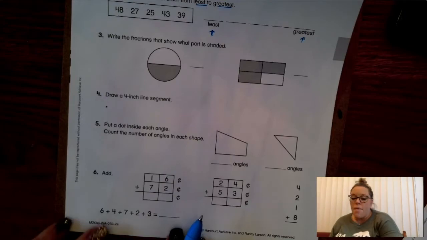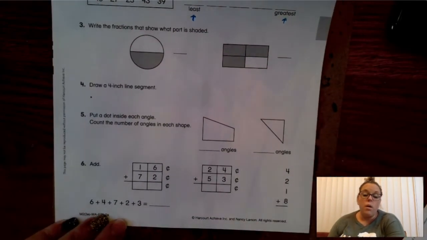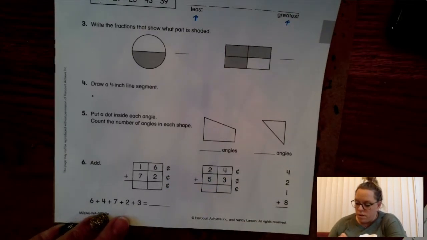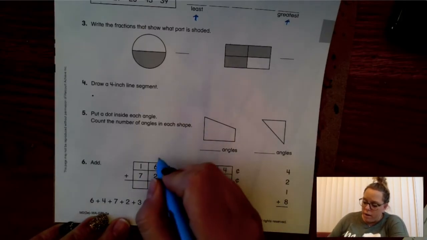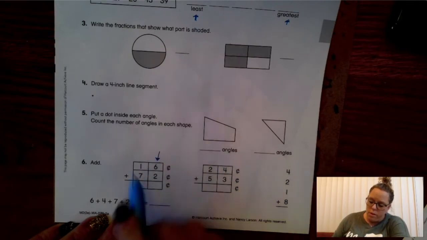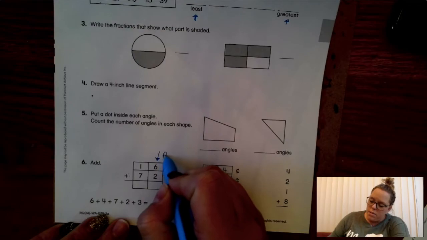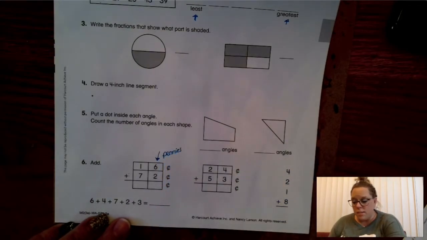Okay, and then number 6 has different adding problems for you to do to show me that you know how we've done our adding. So we have a couple of 2-digit plus 2-digit adding problems. So go ahead and fill those in. Here's your one reminder that you're always starting over here. Please do not start here till you know what you've had going on in your penny spot. Remember that when you have cents, that's your penny spot. When there's no cents and it's just numbers, then it's called the one spot.